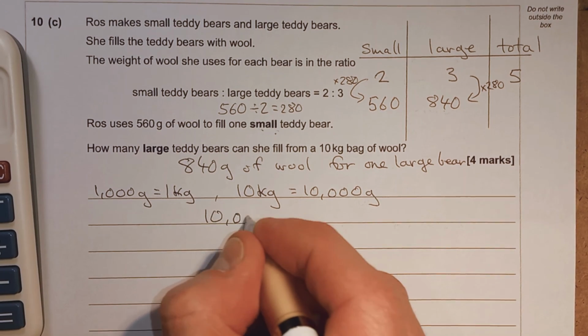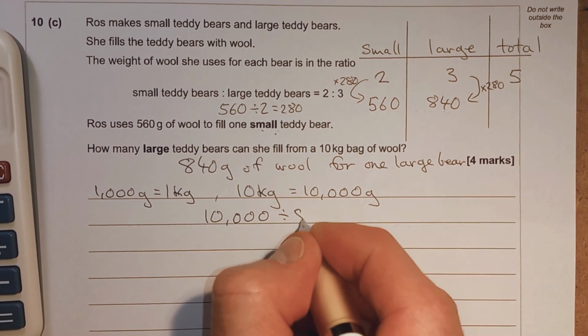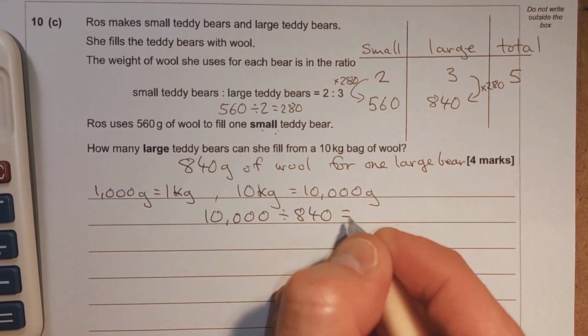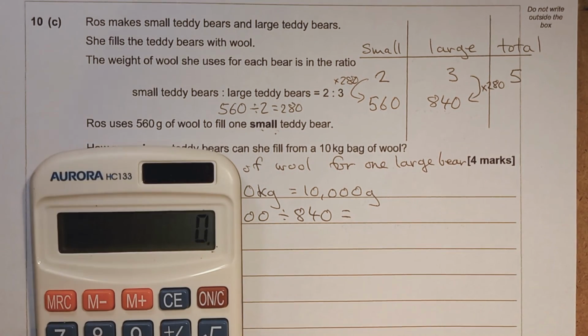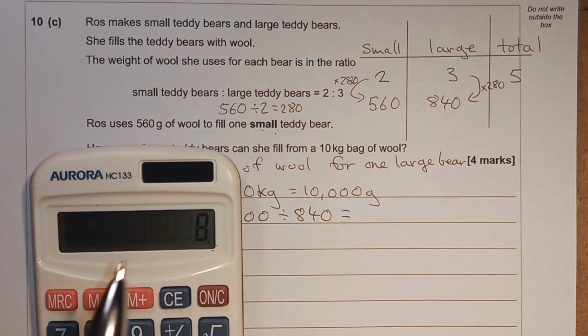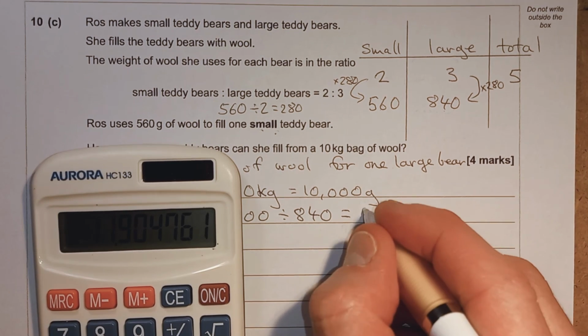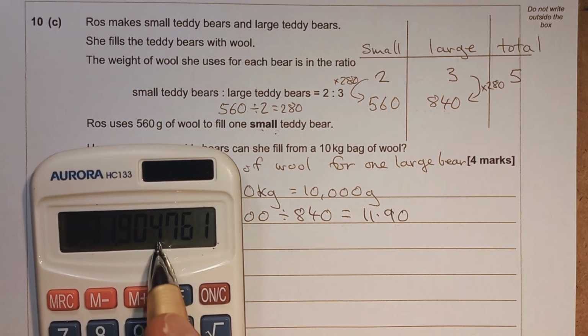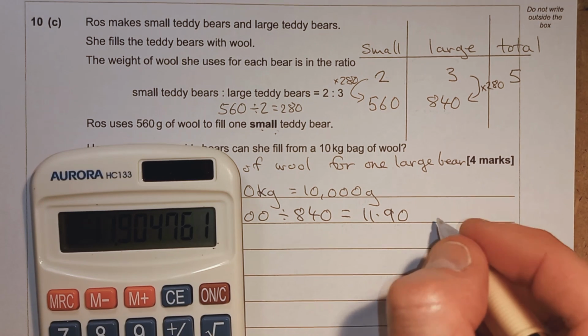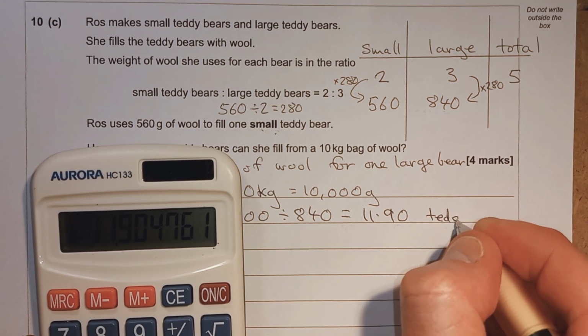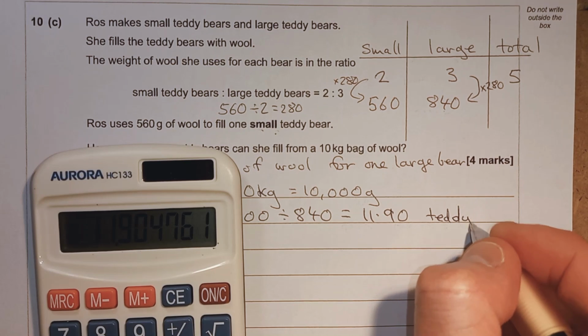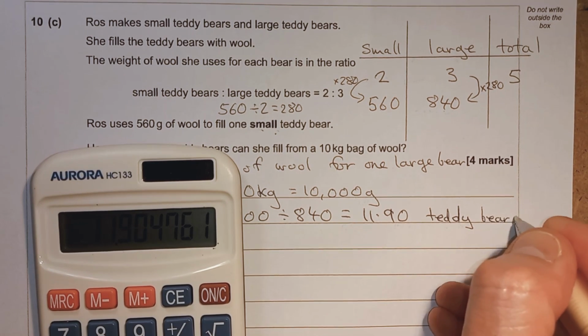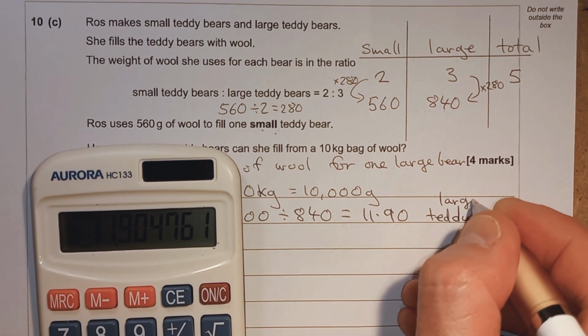So 10,000 divided by 840 gives us, I'll do it to 2 decimal places, 11.90. That's less than 5, so we can leave it like that. 11.90 teddy bears, and that's large ones.